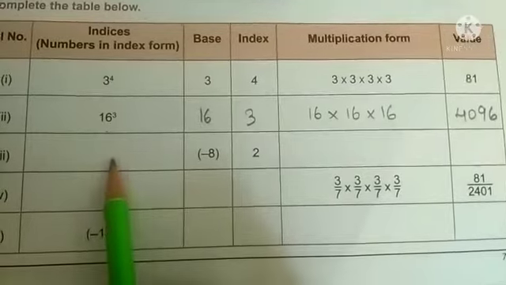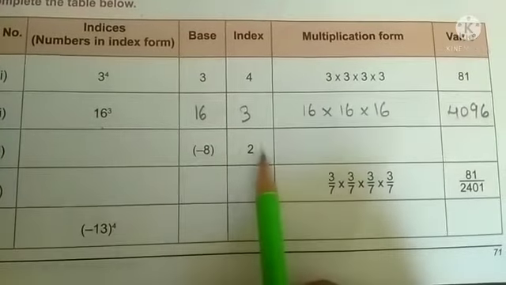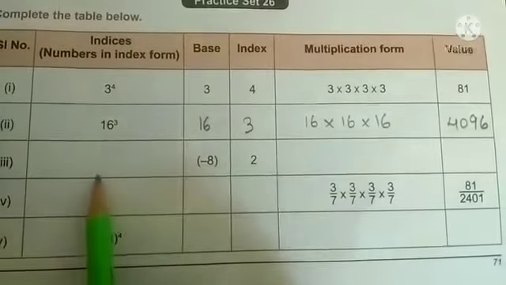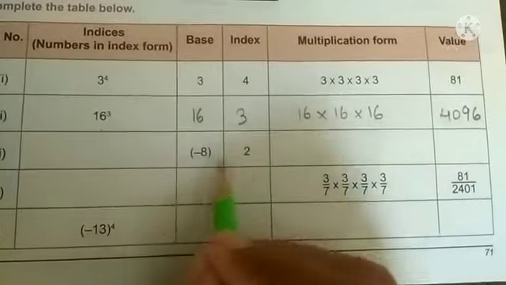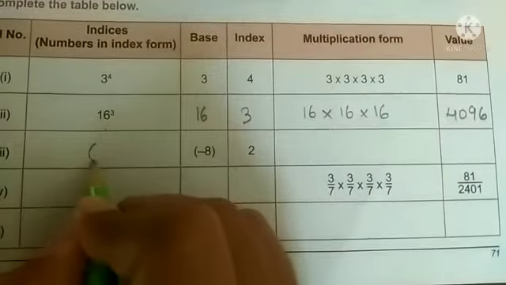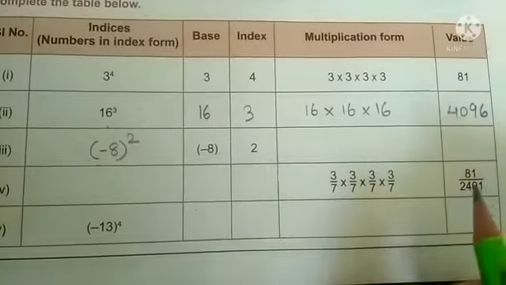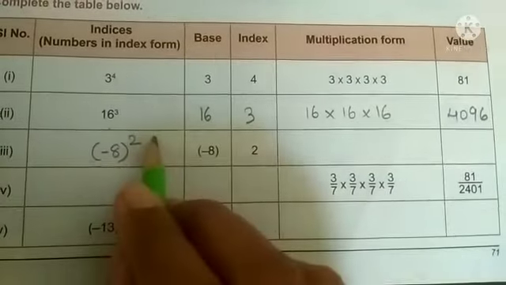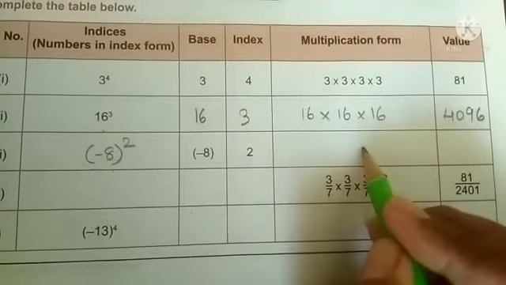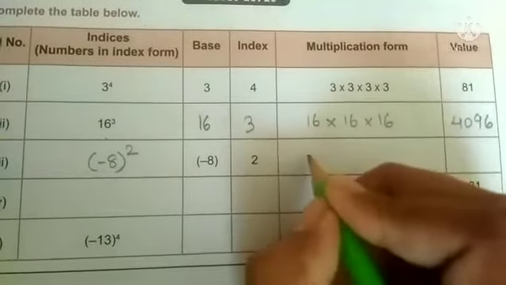Now see the third one. Here indices is not given, base and index are given. So how will you write down the indices? With the help of this base and index, we can write our indices, that is minus 8 raised to 2. Clear? Our base is minus 8 and index is 2. Now we have to write the multiplication form. So how will you write it?